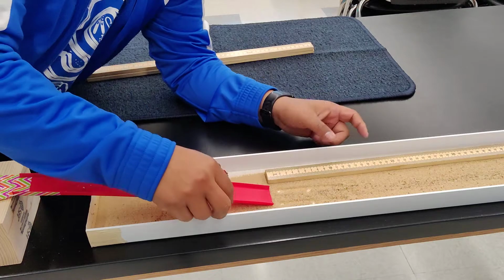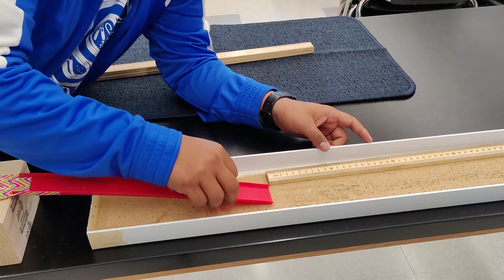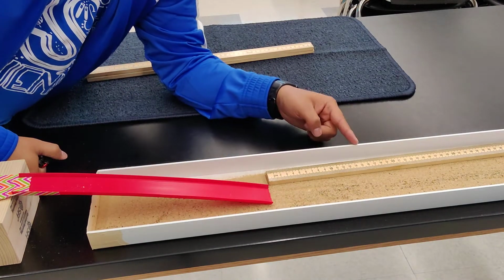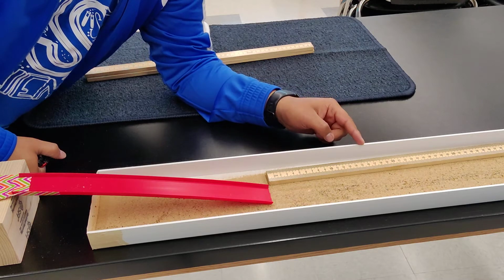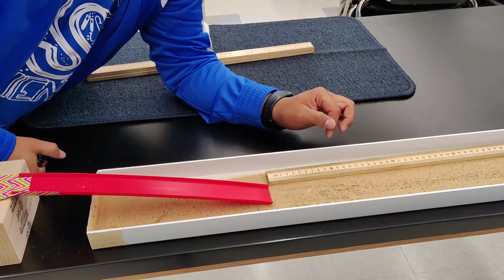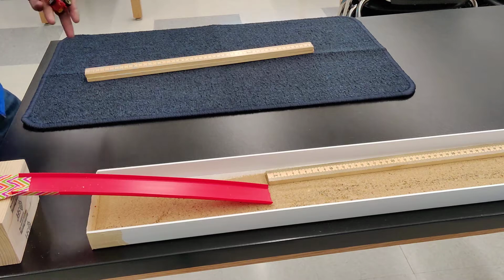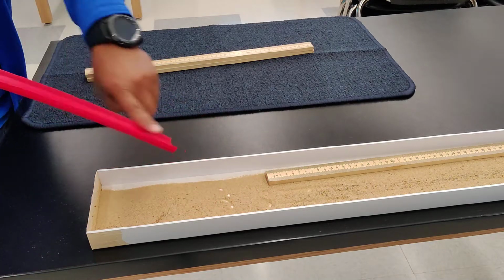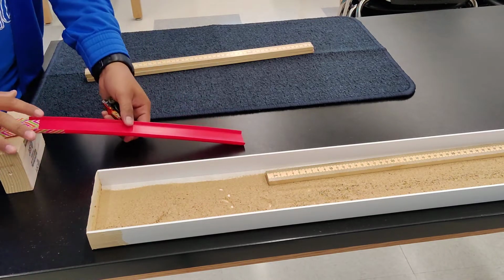So based on this data, what do you guys notice? What do you guys see? Did the car travel really far on sand? Okay, very good.